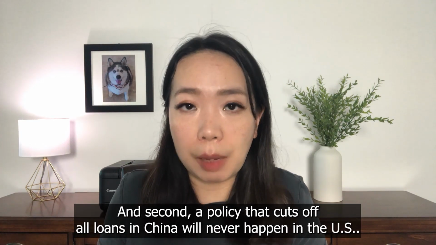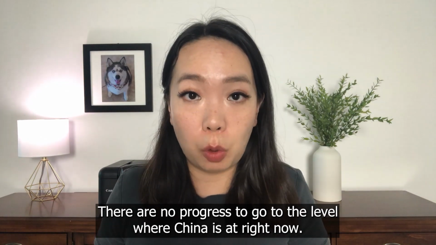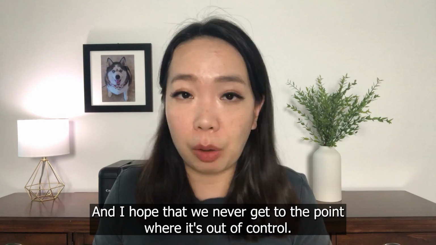And second, a policy that cuts off all loans in China will never happen in the US. There's a long way to go to reach the level China is at right now, and I hope that we never get to the point where it's out of control.